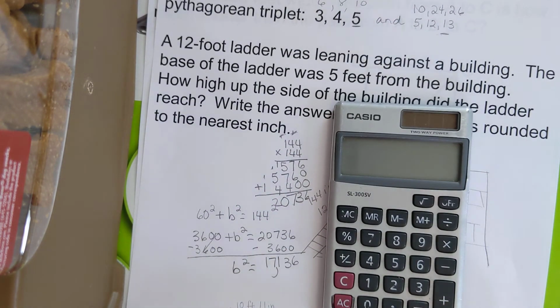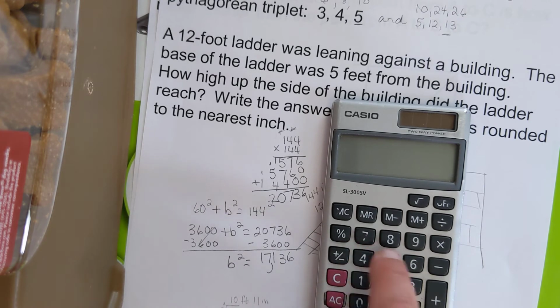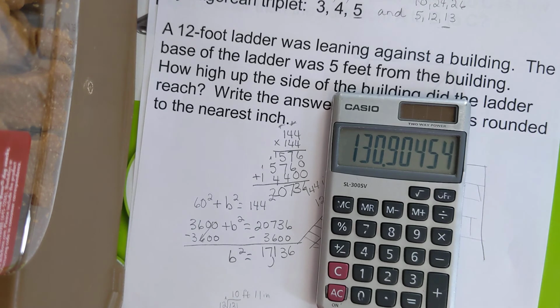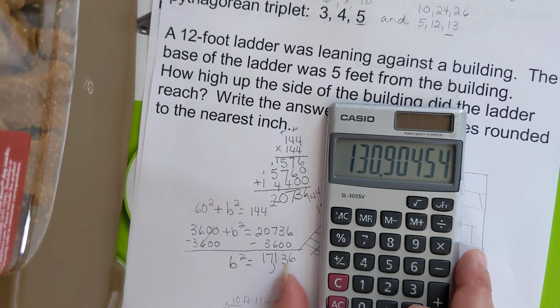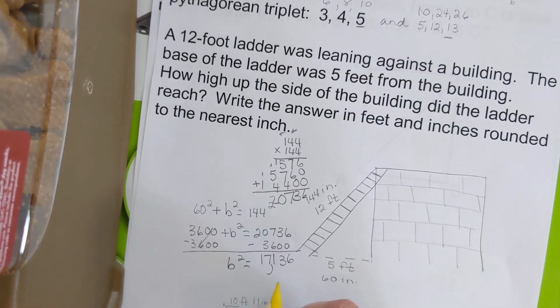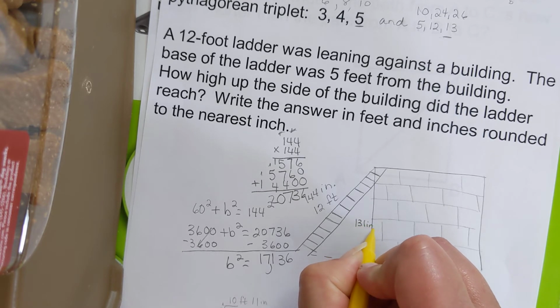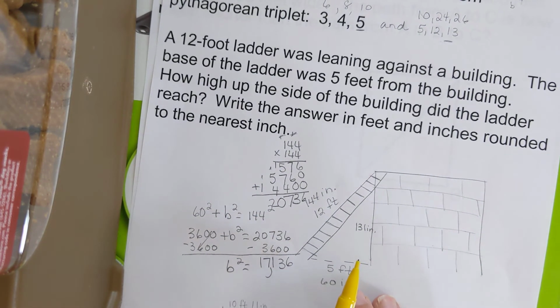So I'm going to pull out my handy dandy calculator, take 17,136, and I'm going to take the square root, and I get 130.9 and so on. But it says I need to round to the nearest inch. So this is in inches here, so I'm going to round that to 131 inches. So B is going to equal 131 inches. But the problem asks me to write it in feet and inches.